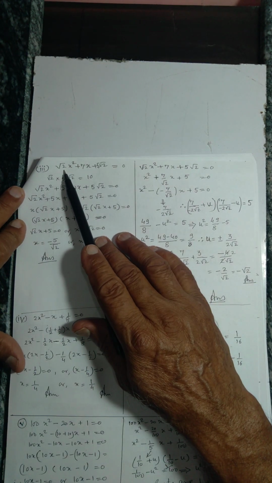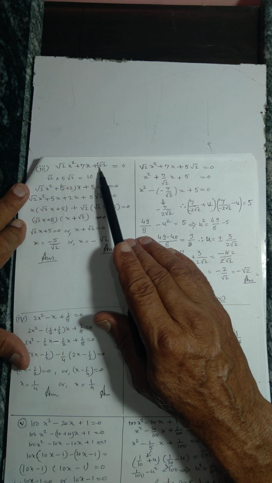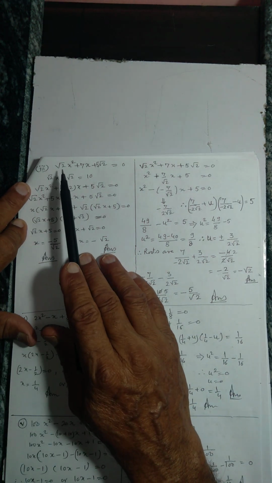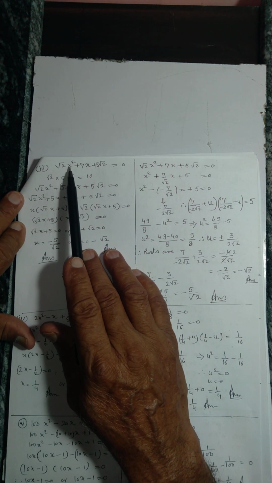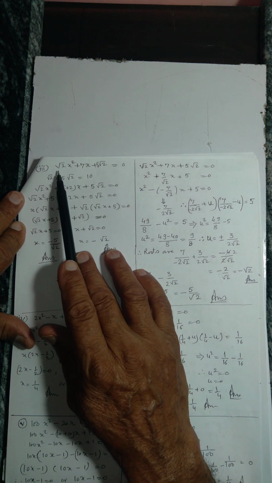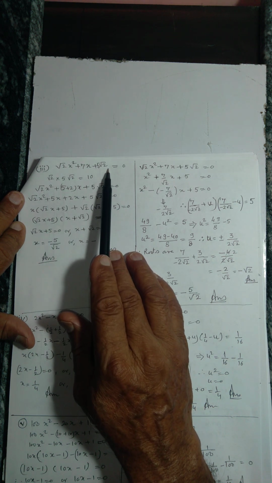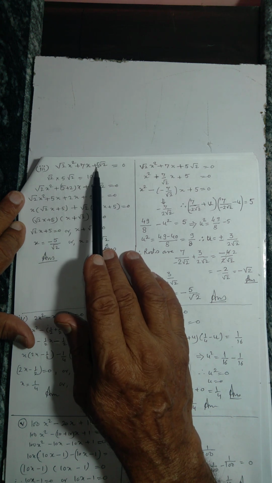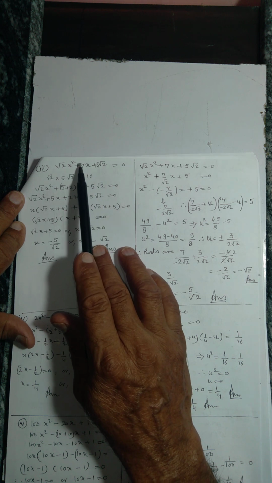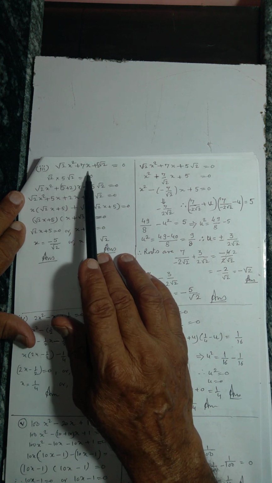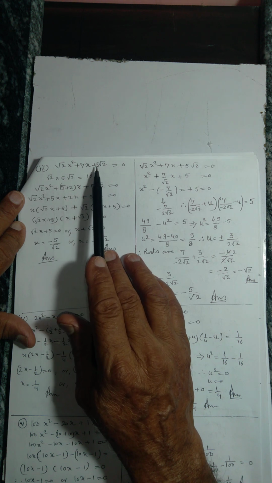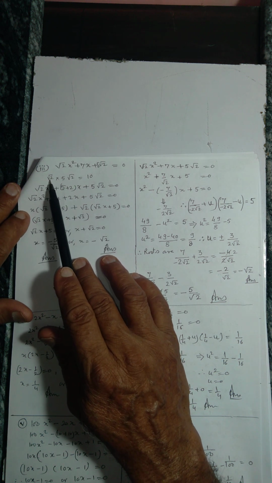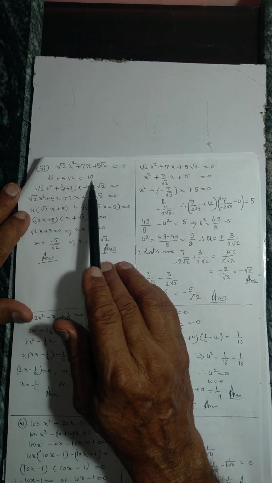Third part is root 2 x square plus 7x plus 5 root 2 equal to 0. So first of all, you will just multiply the coefficient of x square and the constant. You see root 2 into 5 root 2, you will get 10. Means root 2 into root 2, that is 2 into 5, that is 10. So we have to split 7 in such a way that its product should be equal to 10. Now you see, I have mentioned here root 2 into 5 root 2 equal to 10.